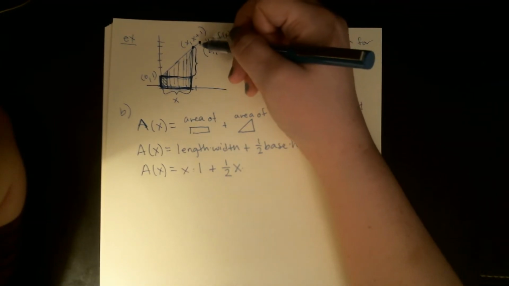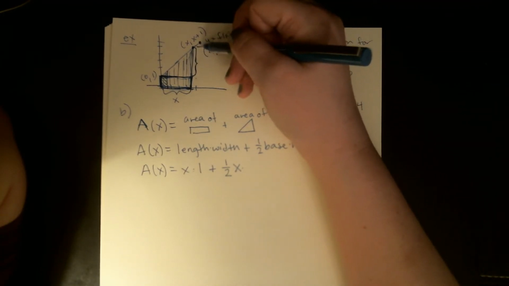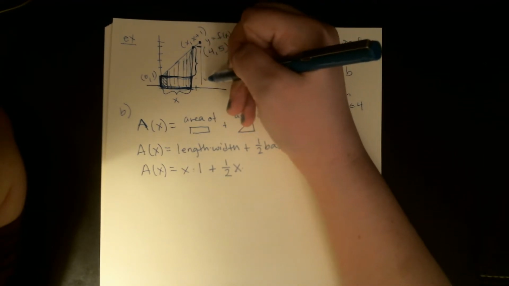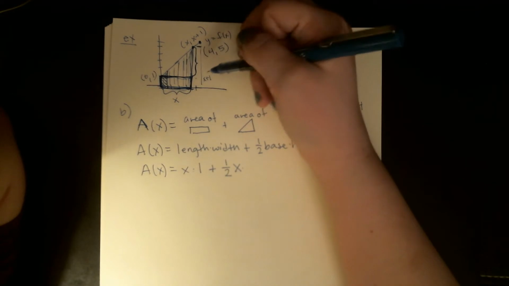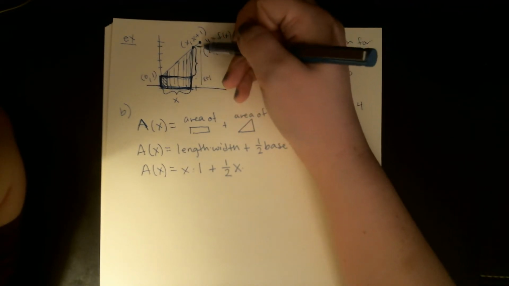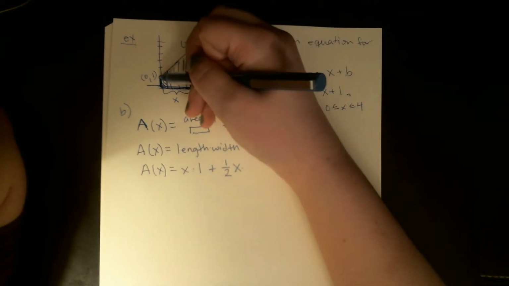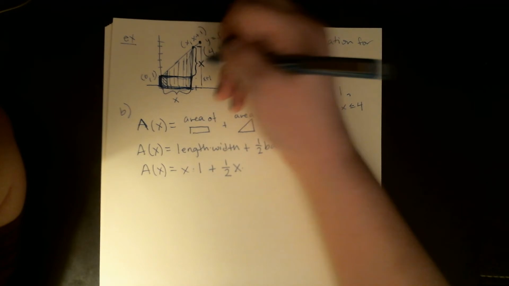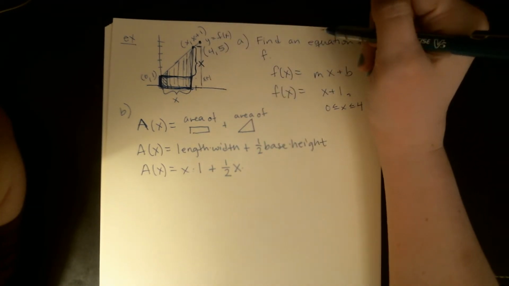So the entire height from here all the way down to the x-axis is x plus 1. Which means if I only want the height of the triangle, I would take x plus 1, the entire height, and I would subtract off 1, and I'm actually just left with x. That's one way to get it.